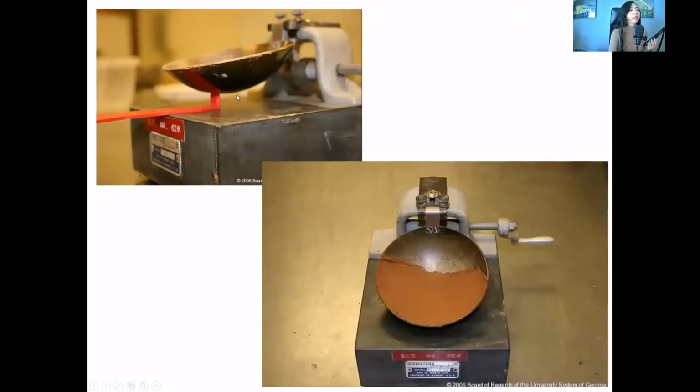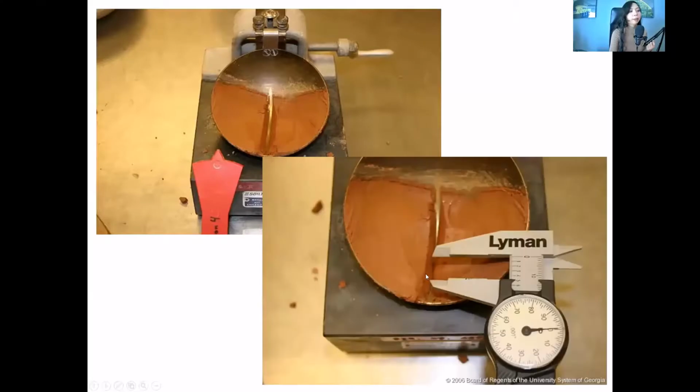Parang iuuntog mo siya dito sa flat surface hanggang magkaroon ka ng closed, meron kang half an inch na closure. Yun yung tinatawag natin na number of blows.